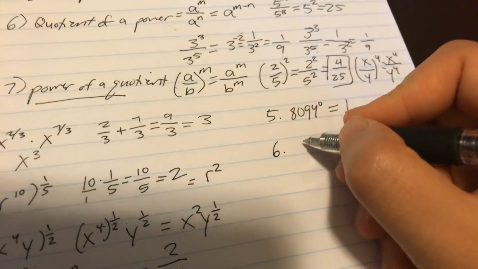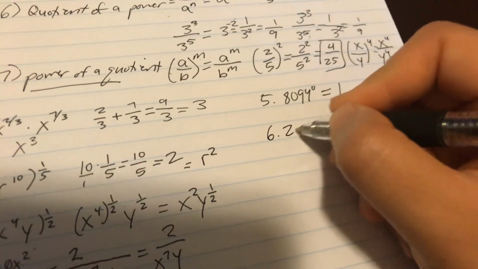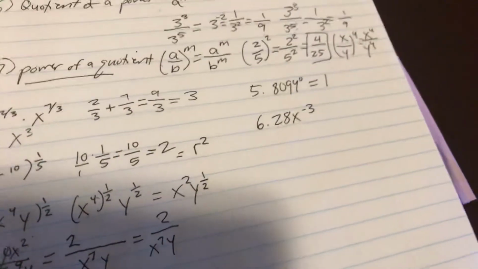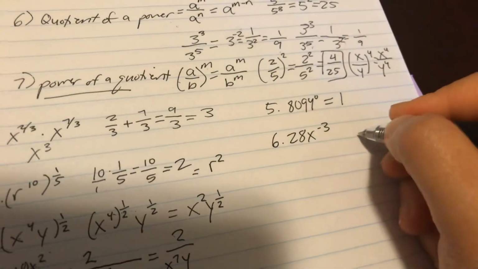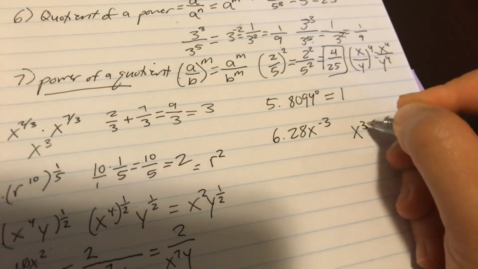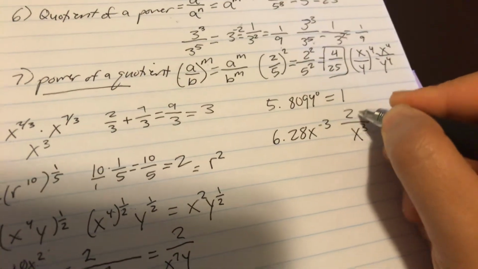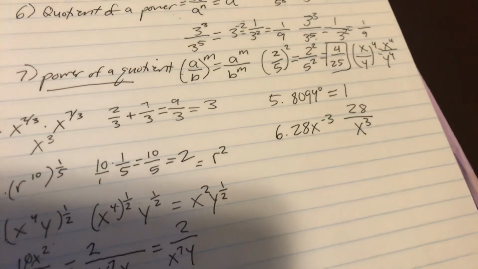All right, let's take a look at one that has a negative exponent. So let's say 28x to the negative 3rd. Remember, anytime there's a negative exponent, that just means that you're going to move it to the bottom. So x to the 3rd is going to be at the bottom of the fraction. Nothing happens with 28, so we're going to leave that up top.